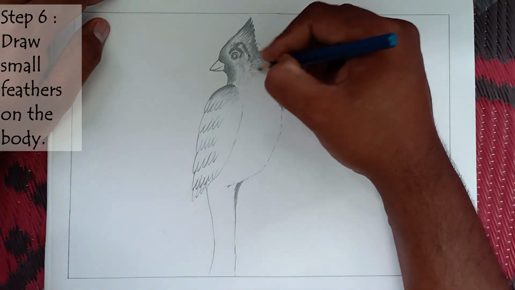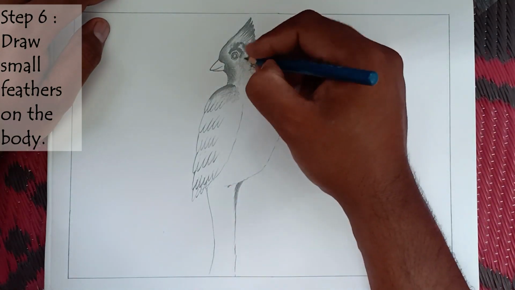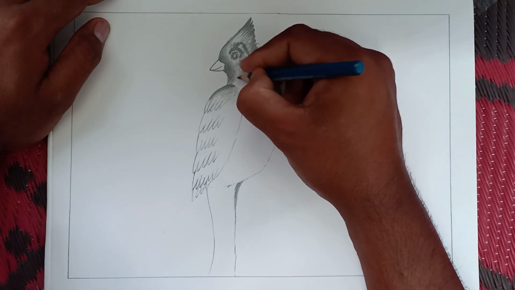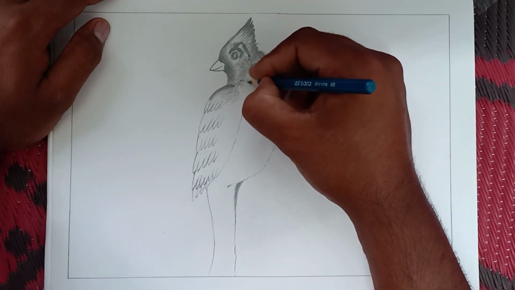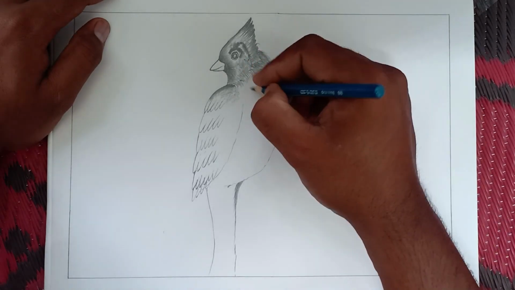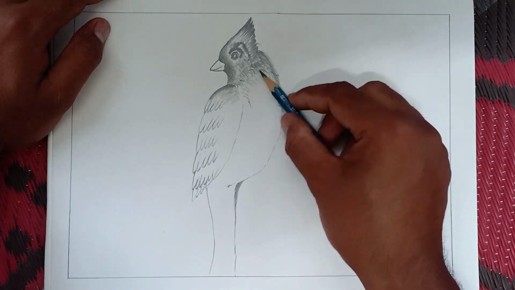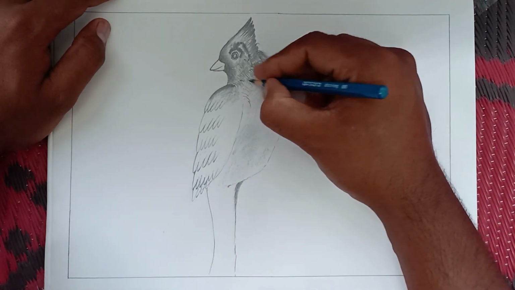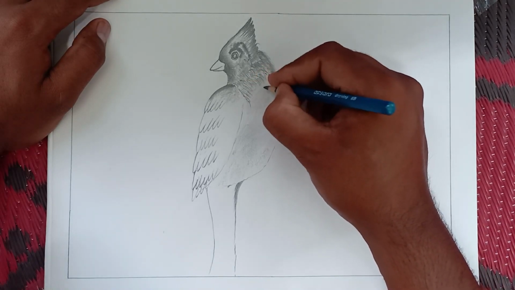Step 6. Draw small feathers on the body. We draw very small soft feathers from the neck of the bird to the top of the tail. These small soft feathers need to be drawn one by one with care. Care should be taken that the feathers should always be from top to bottom. It would be wrong to draw feathers from bottom to top.